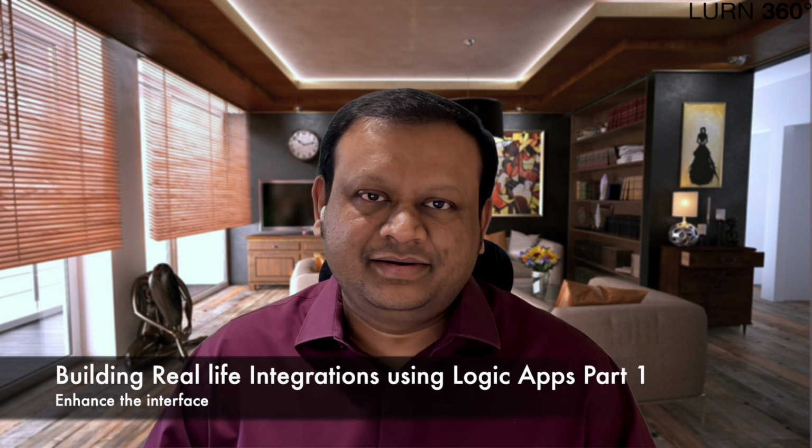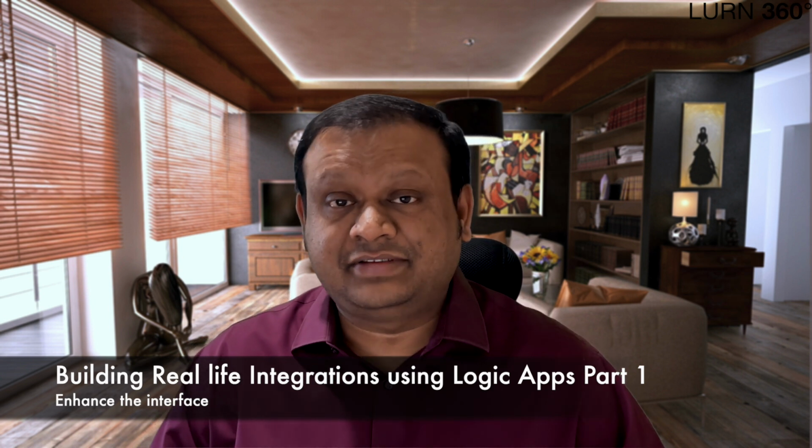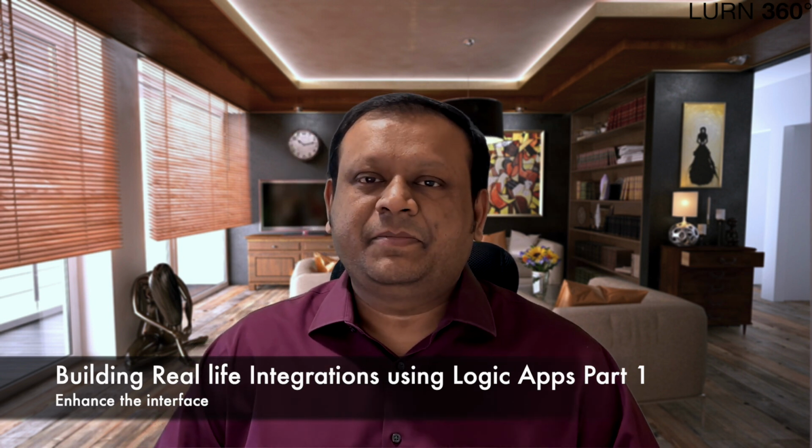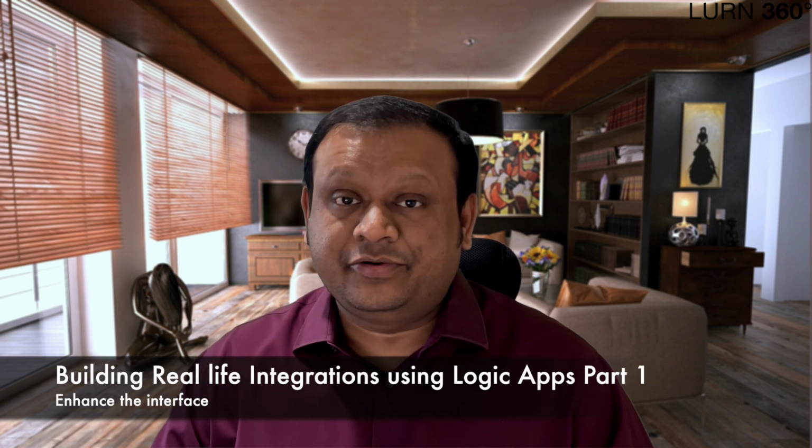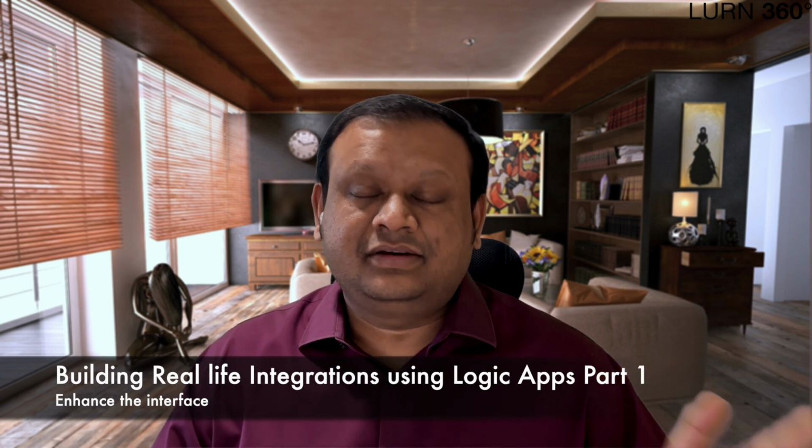Hello and welcome back. In the previous exercise, we built our first hands-on scenario, where the customer is ordering something on the e-commerce portal and there was a requirement to pass the item details and quantity details to the ERP system's API, and we built the logic app to do that. Now there is another, very similar requirement, similar to a real life scenario.